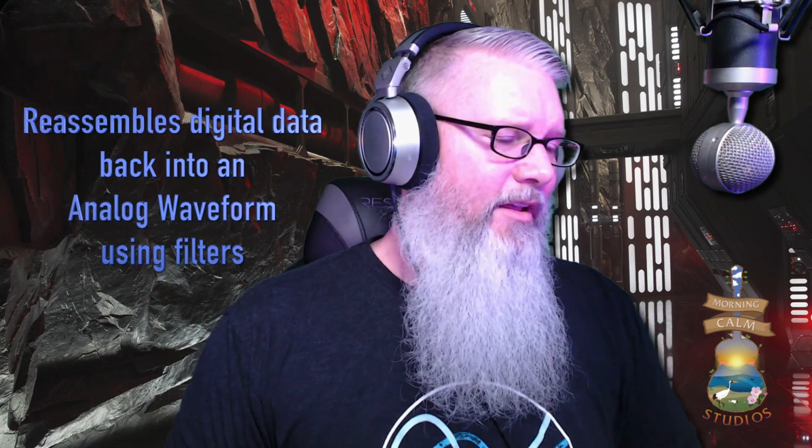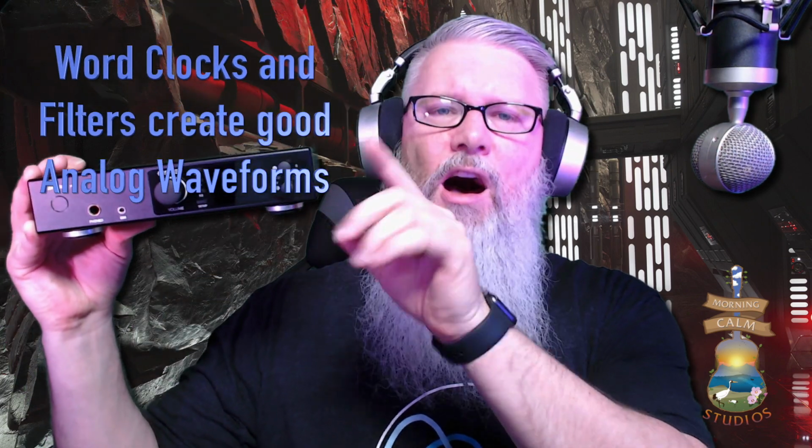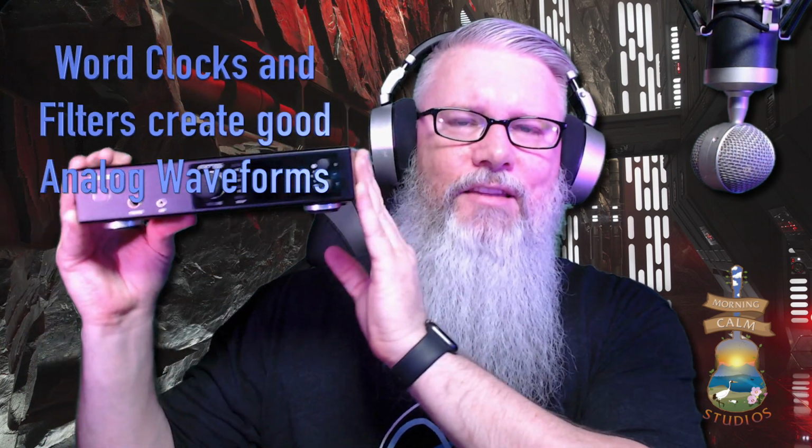Coming out, it's going to reassemble all of that. That's why DACs are super cool, because they have what's called a clock in them. It has a very high quality clock that talks between the computer and the device itself to make sure that as we reassemble, we're as accurate as possible.